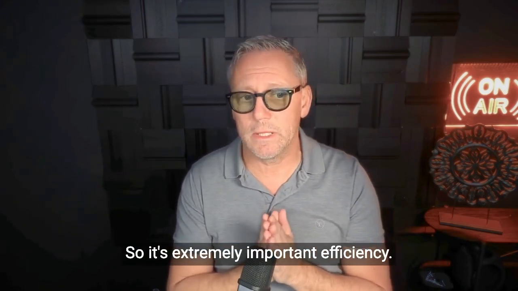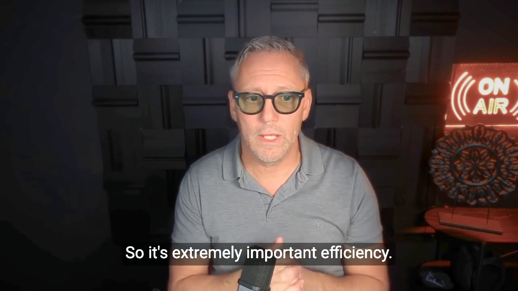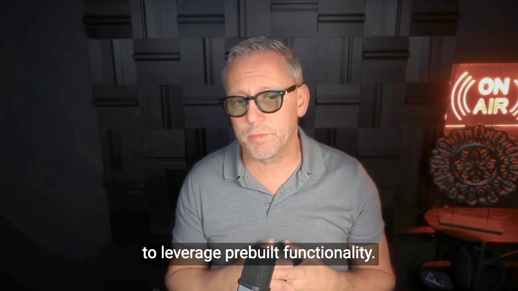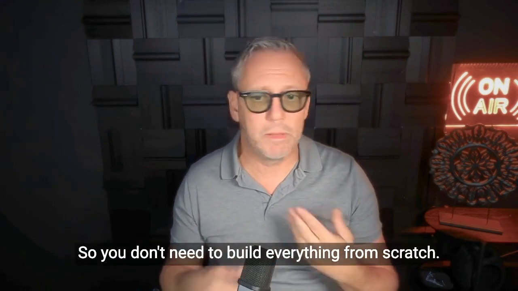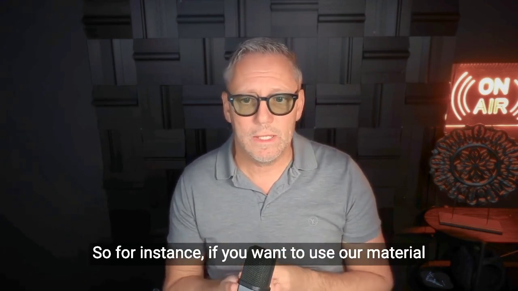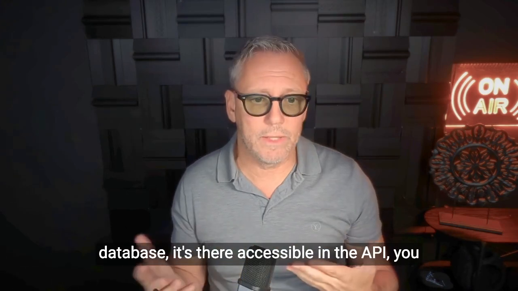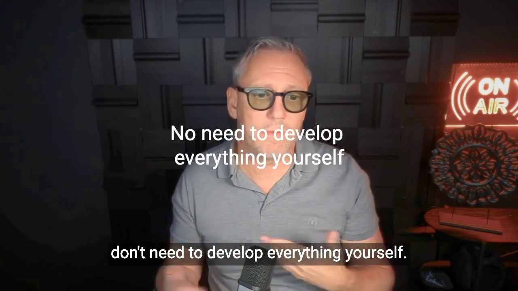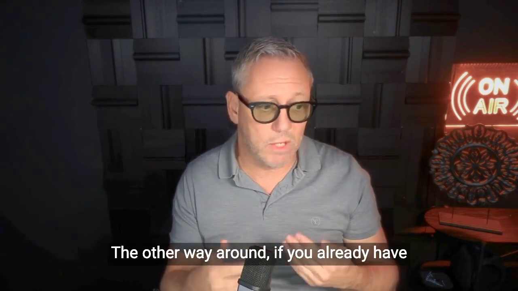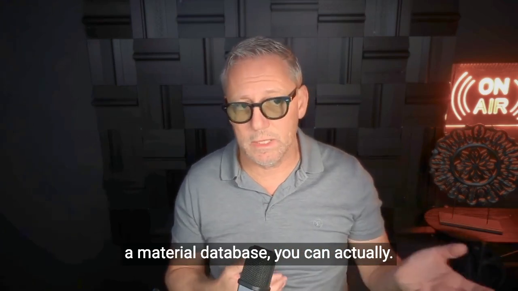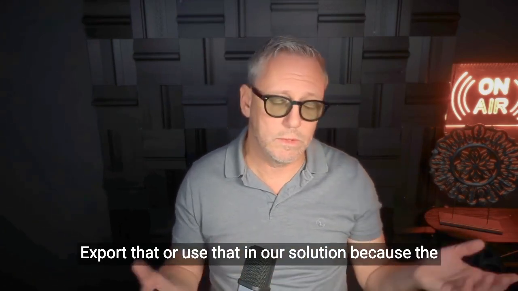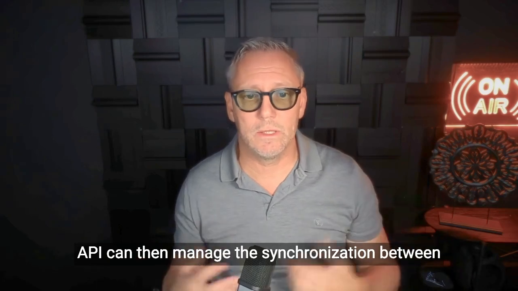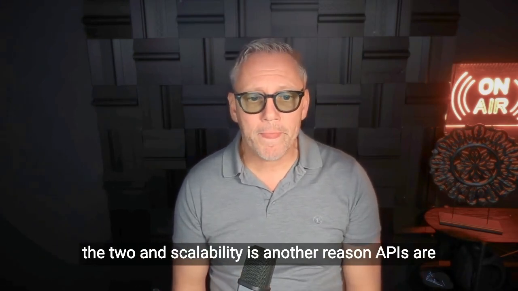So it's extremely important. Efficiency, of course. It enables developers to leverage pre-built functionality, so you don't need to build everything from scratch. So, for instance, if you want to use our material database, it's there, accessible in the API. You don't need to develop everything yourself. The other way around, if you already have a material database, you can actually export that or use that in our solution, because the API can then manage the synchronization between the two.